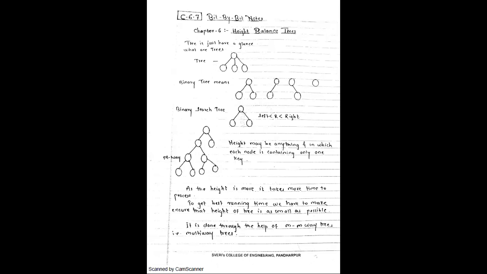Now what is the drawback? Why do we need to convert from unbalanced to balanced? What is the need to do all this? Does unbalanced not work?